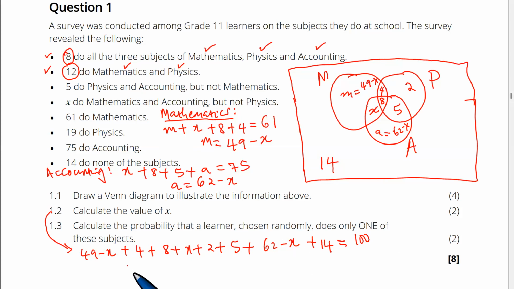And therefore, if we add all these up, what do you get? You have x minus x, and that gives you 0. And then you add all these numbers up, the 14, the 62, the 5, the 2, the 8, the 4, the 49, and then you subtract from 100.